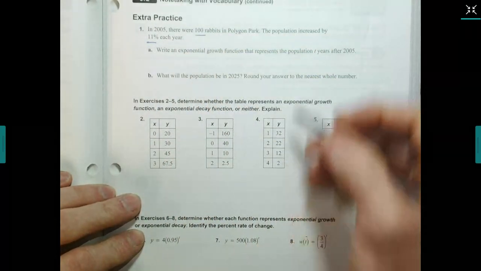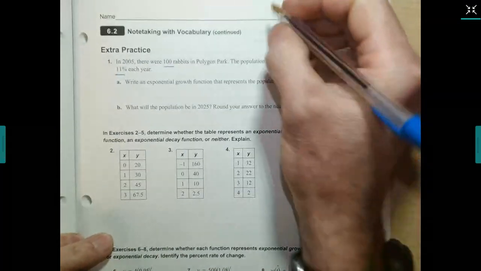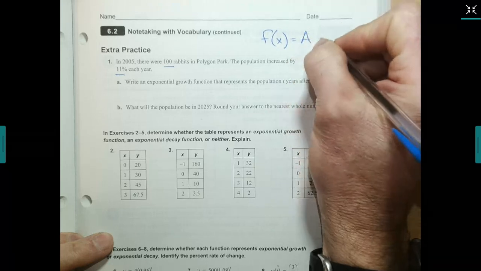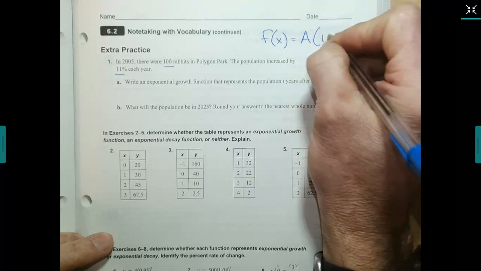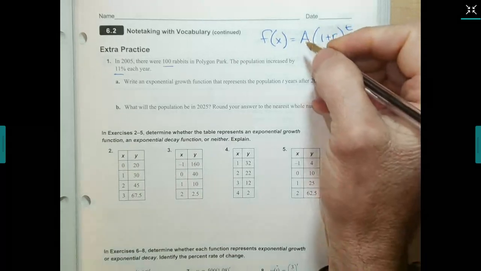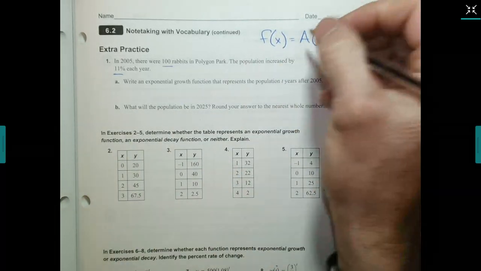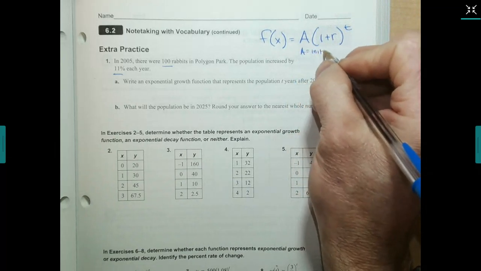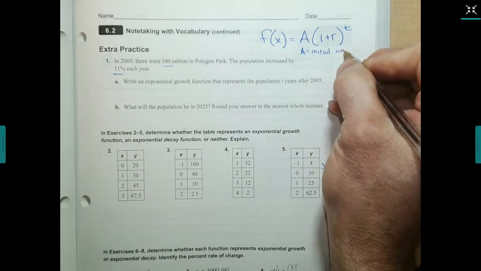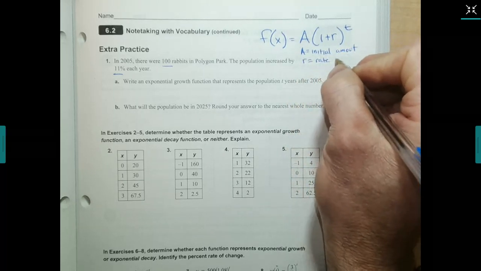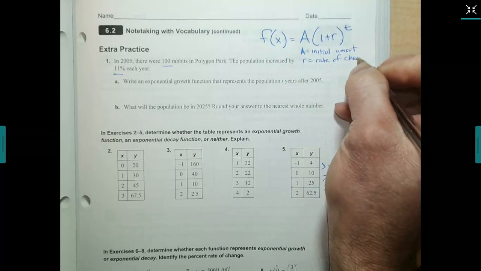So if we look at our formula, which I'd like you to write down, f of x equals a times (1 plus r) to the t. And a equals initial amount. r is rate of change.